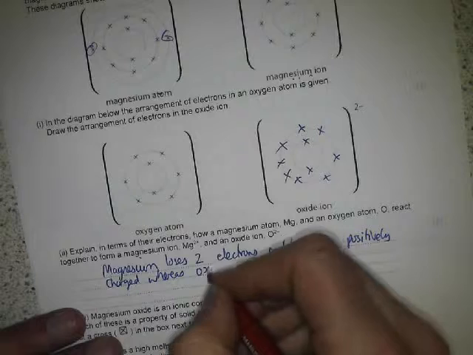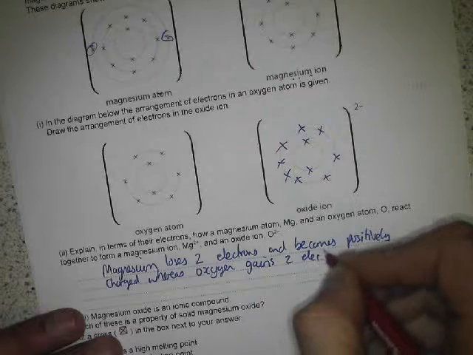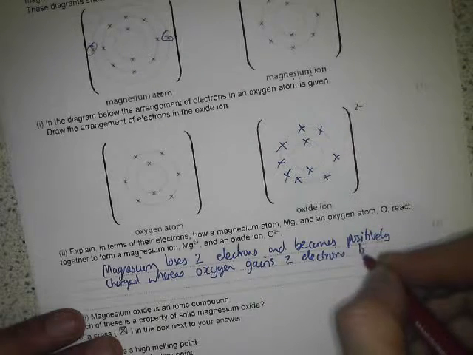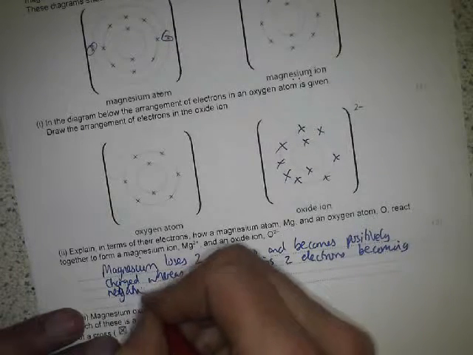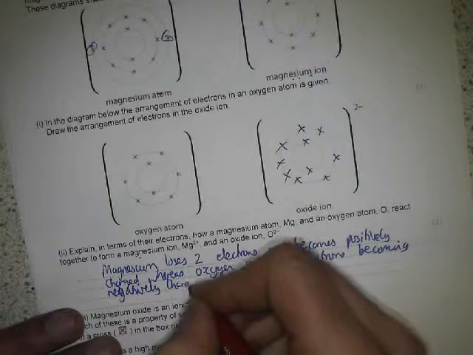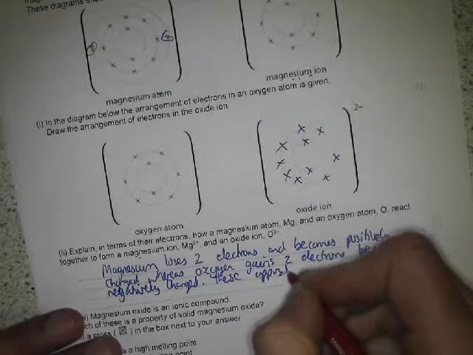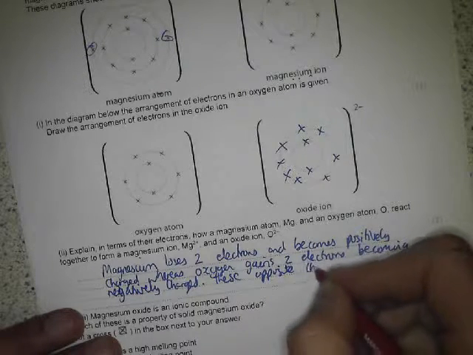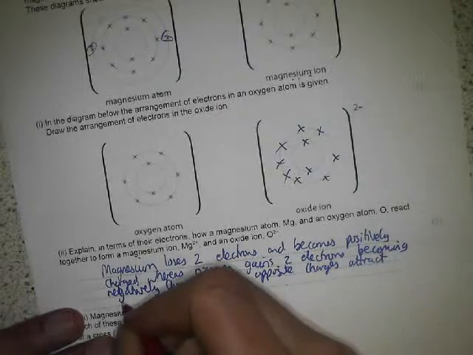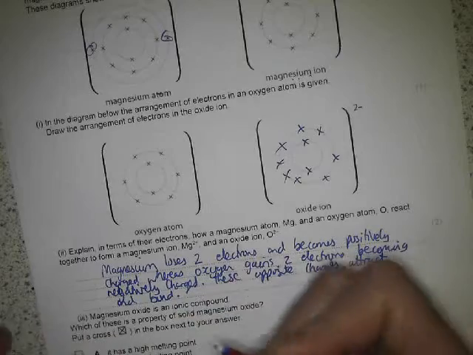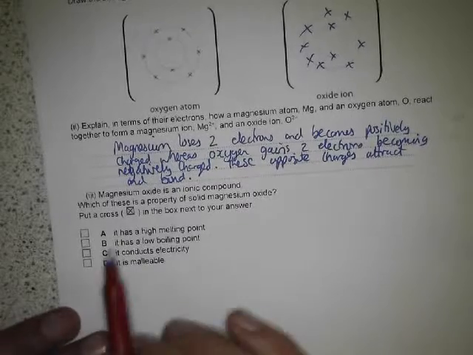whereas oxygen gains 2 electrons, becoming negatively charged. These opposite charges attract and bond. That's more than 2 marks there.